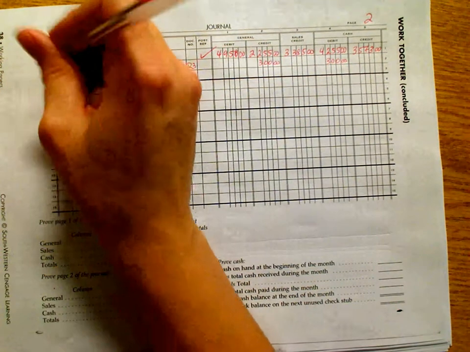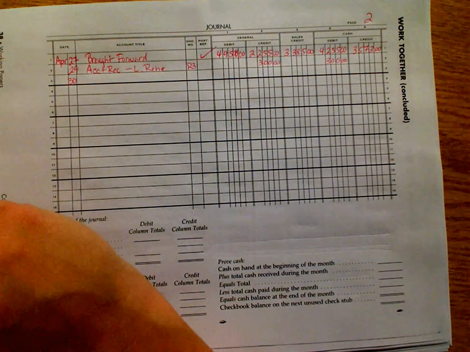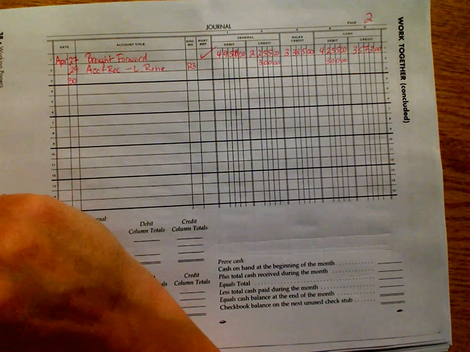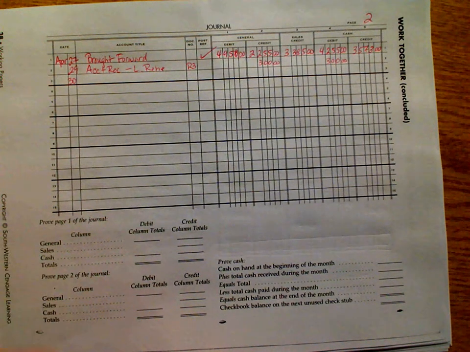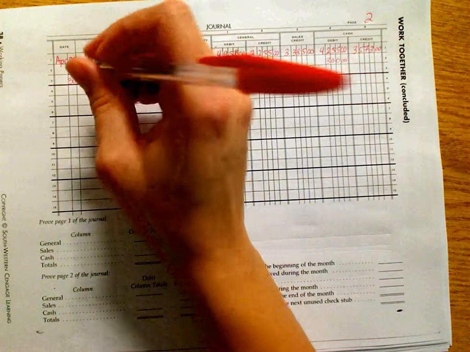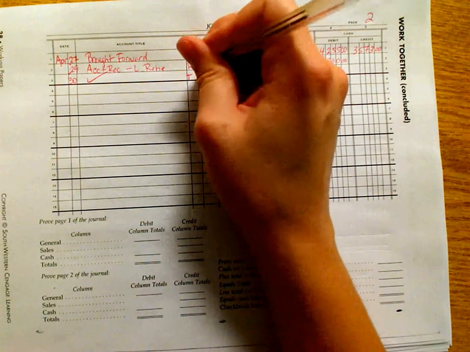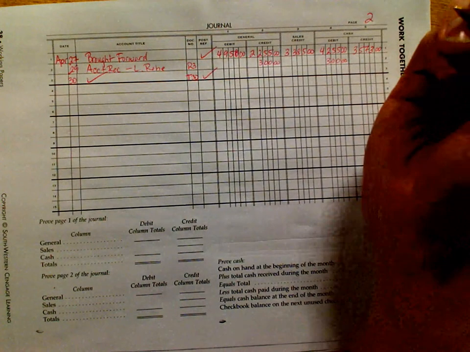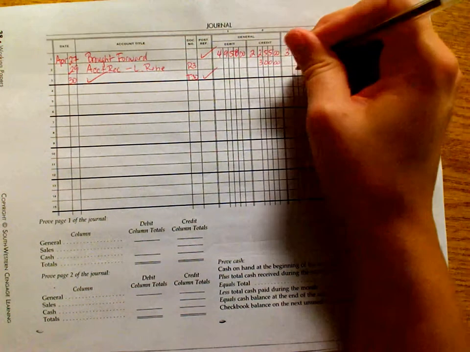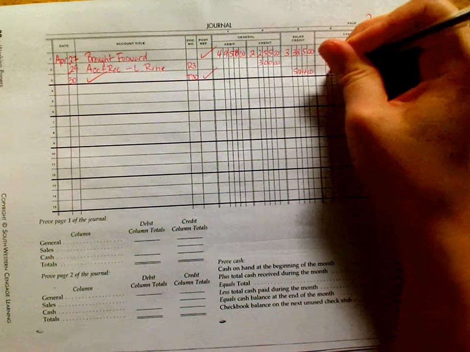And then April 30th, we received cash from sales, $544, and the document number is T30. So what do I put in the account title? A check mark. My document number is T30. Check mark in the posting reference column. And then sales credit gets $544. And cash debit gets $544.